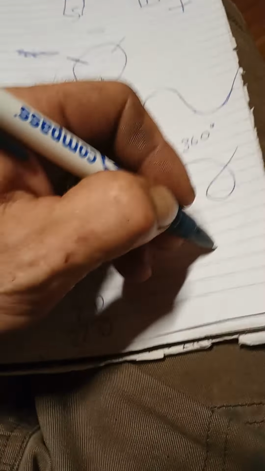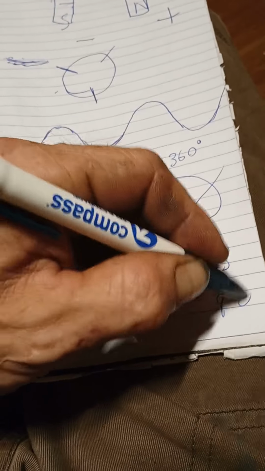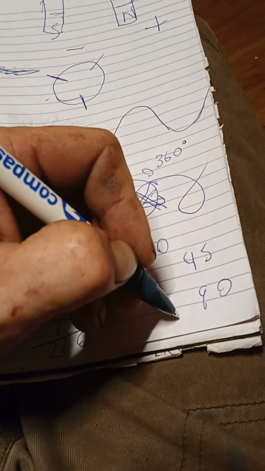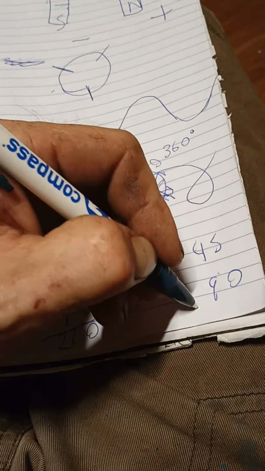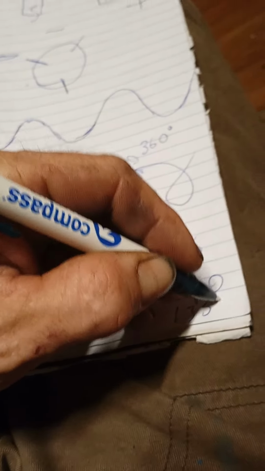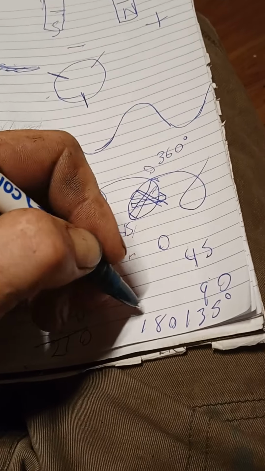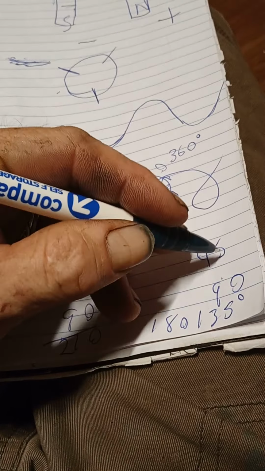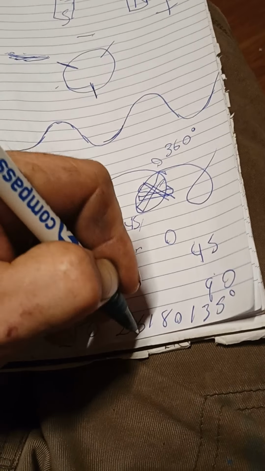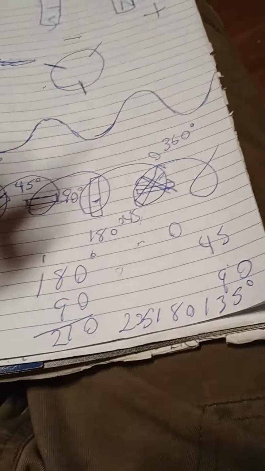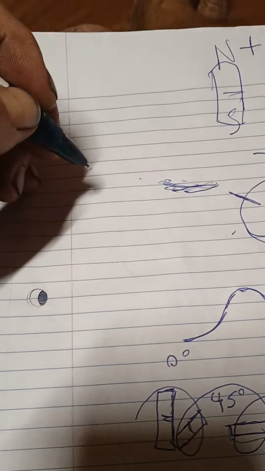And then you have 0, 45, 90, and then 135, I guess, and then you have 180, and then 225, I guess, and anyway, just keep going until you get to 360. But they just say 0, 180, and then 120 degrees apart when you're talking about the different phases.